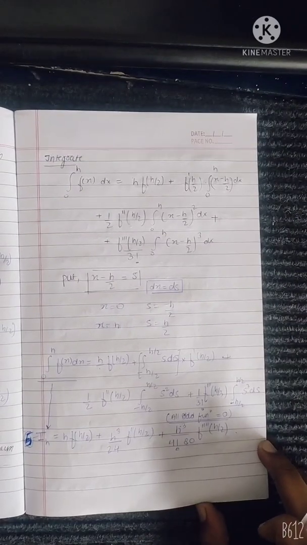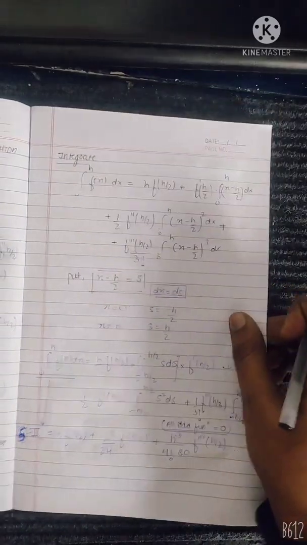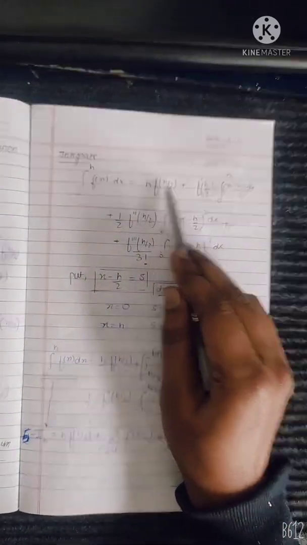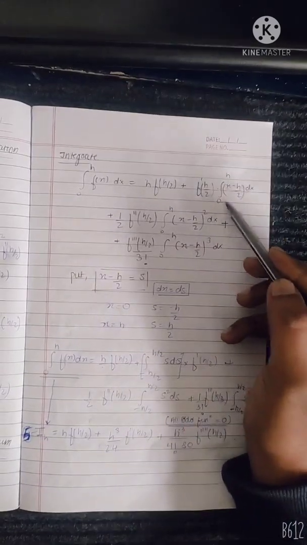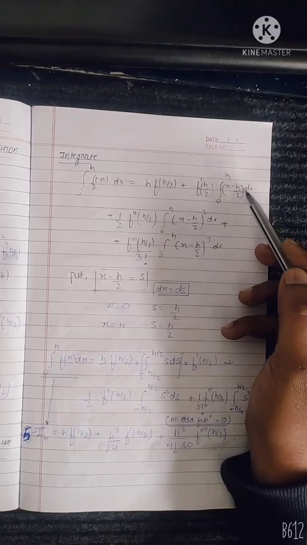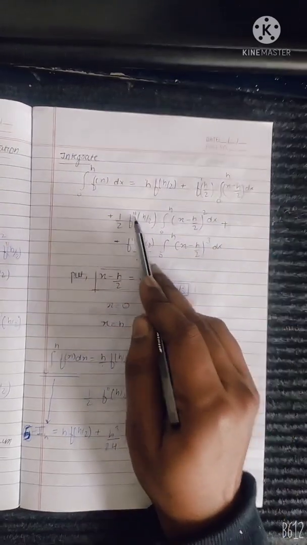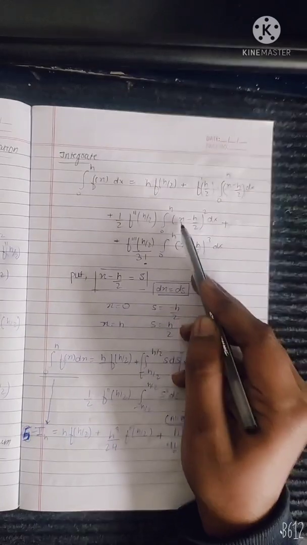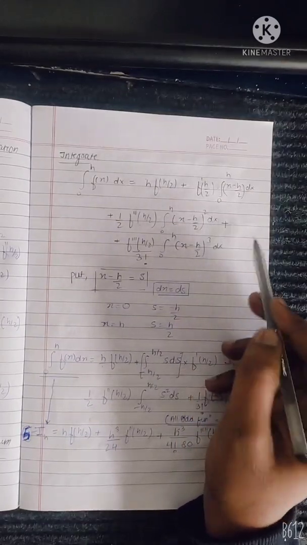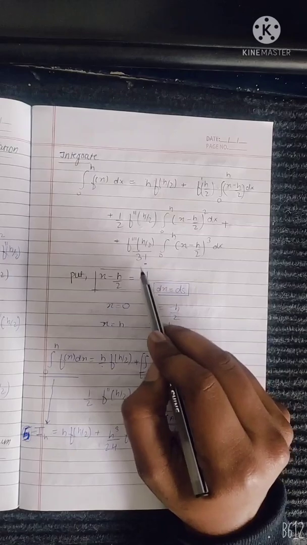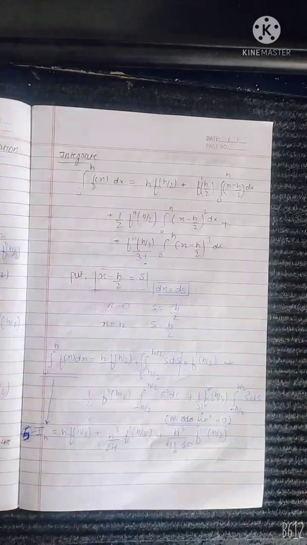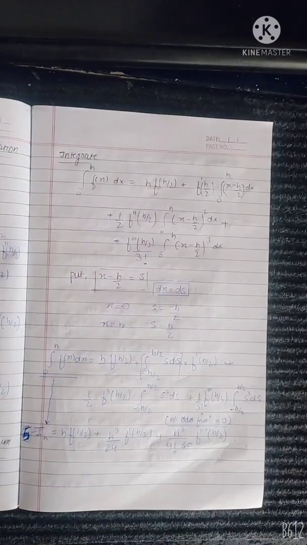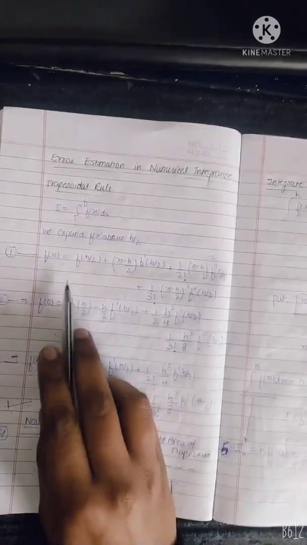So the next thing we do here is h f(h by 2) plus f dash (h by 2) integral 0 to h of (x minus h by 2) dx, plus 1 upon 2 f double dash (h by 2) integral 0 to h of (x minus h by 2) whole square dx, plus f triple dash (h by 2) upon 3 factorial integral 0 to h of (x minus h by 2) raised to power 3 dx. What we did here is nothing; we are just integrating the equation 1 we wrote earlier.